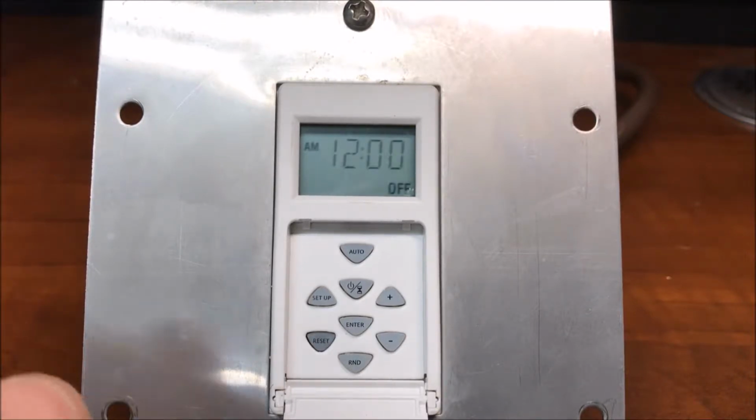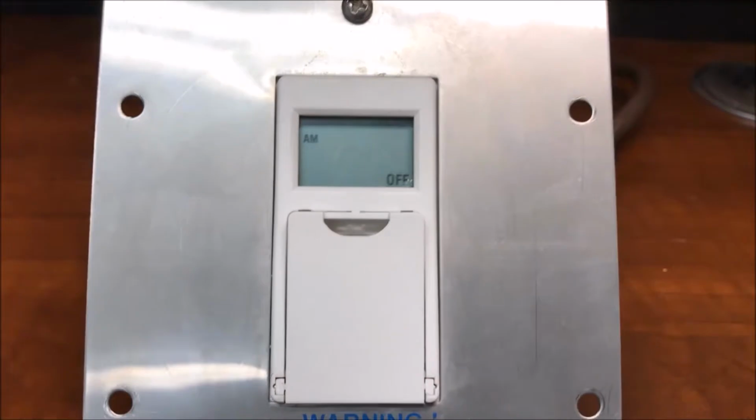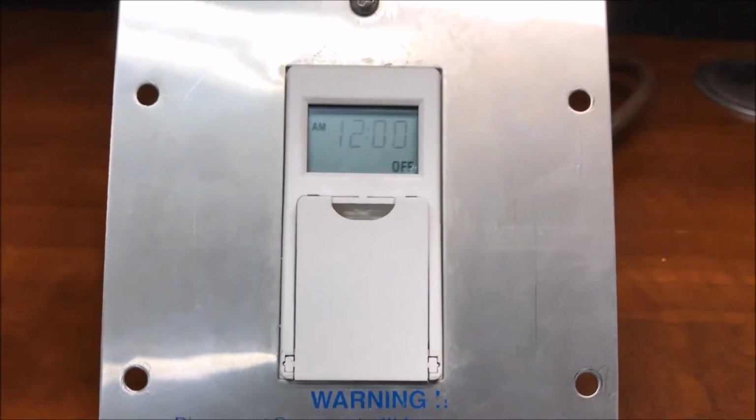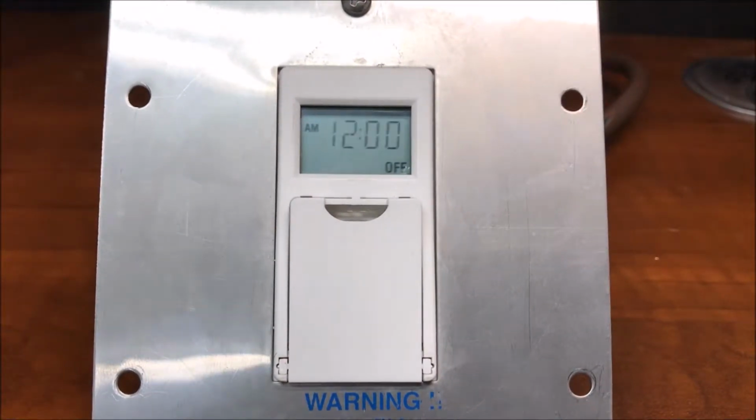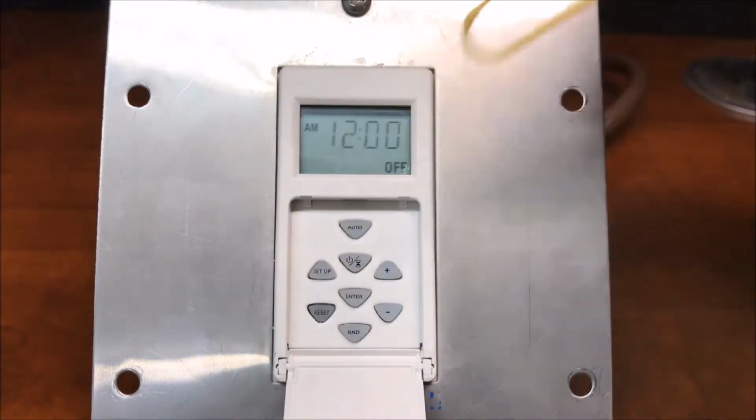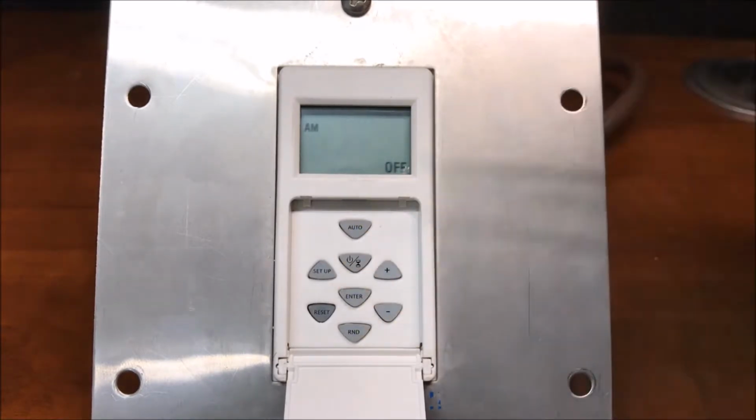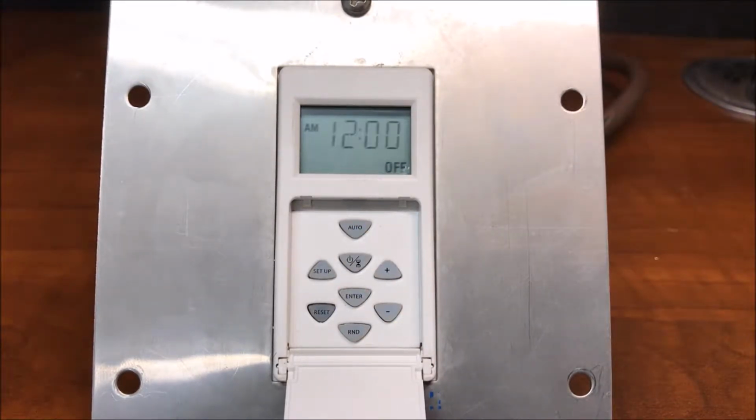Now, something important to note before we get started is that nightscaping transformers can have different timers inside of them. They all look a little similar, but the telltale way to figure out what kind of timer you have is to simply open up the panel and take a look at the configuration of the button arrangement. If the timer you're looking at matches the one we're looking at right now, then perfect. Keep watching and we'll get into it. If not, no worries. Please feel free to exit back to the main page or to our other videos and find the one that matches your timer so you can follow along to get yours reset and all set up.